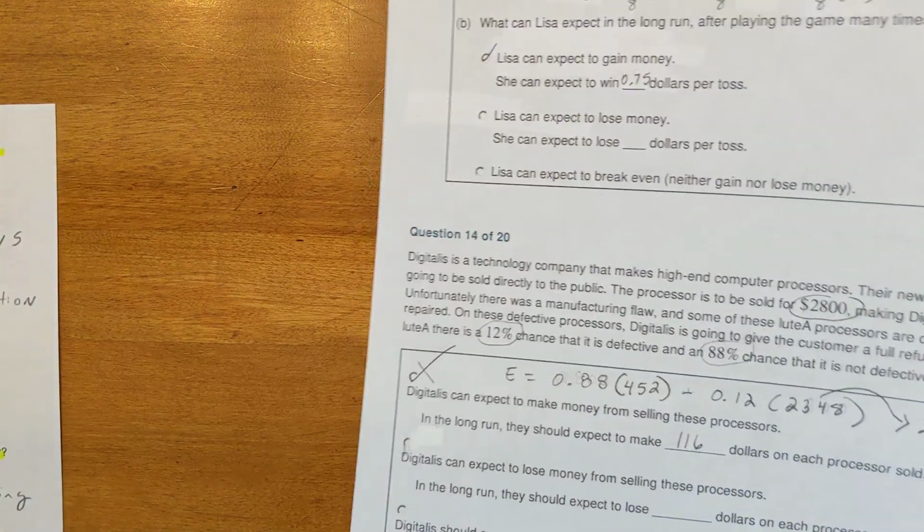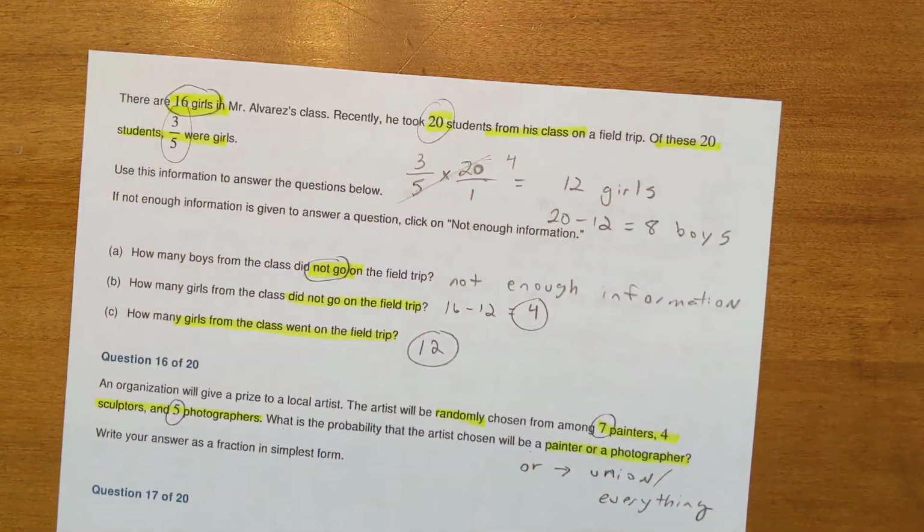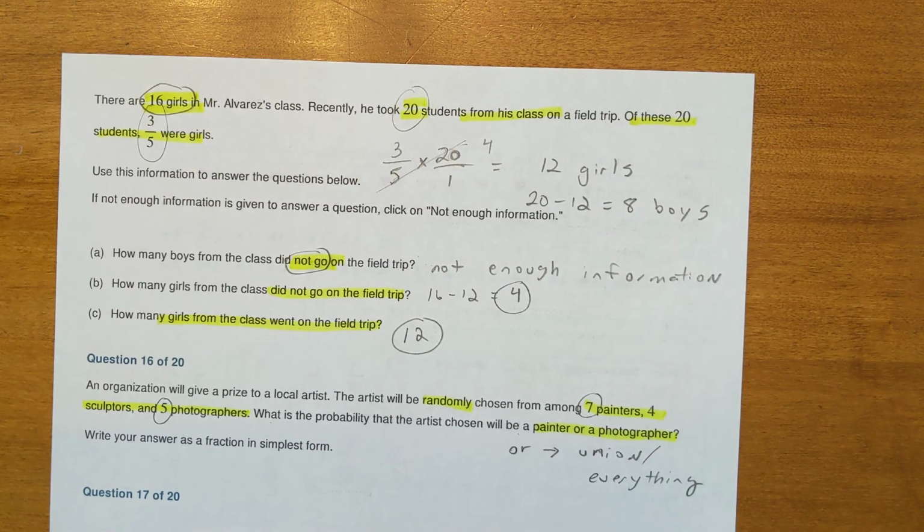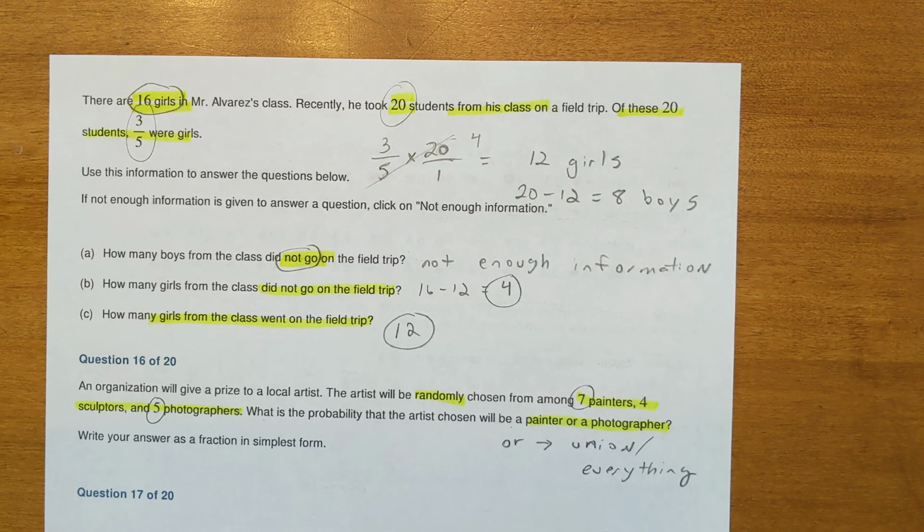All right, number 15. There are 16 girls in Mr. Alvarez's class. Recently, he took 20 from his class on a field trip. Of these 20 students, 3/5 were girls. Use this information to answer the questions below.